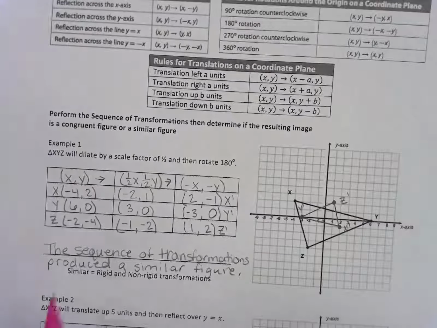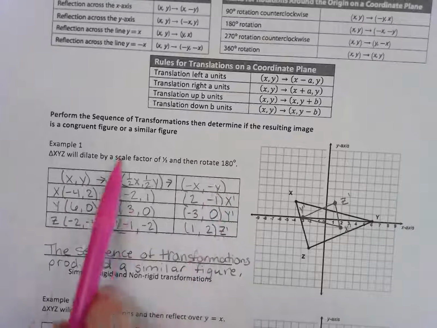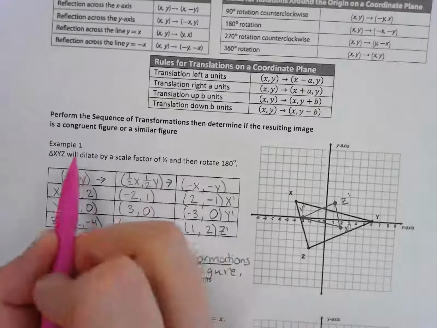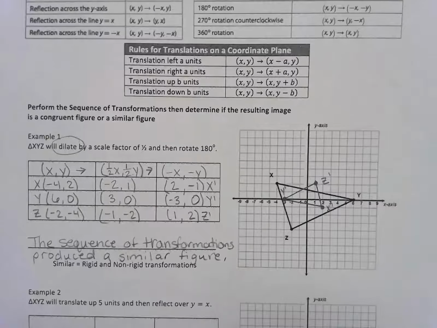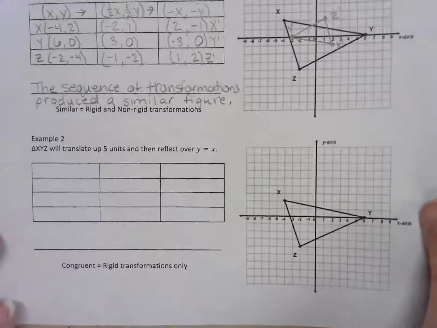We could have looked at our original problem given, and because it said dilation, we know that that would produce a similar figure. In the other transformation, we cause the image to be a congruent figure. Let's look at example 2.